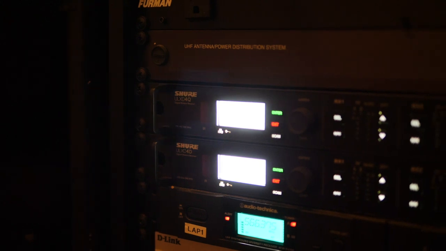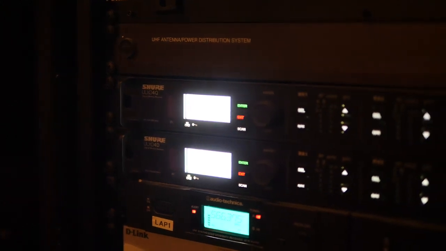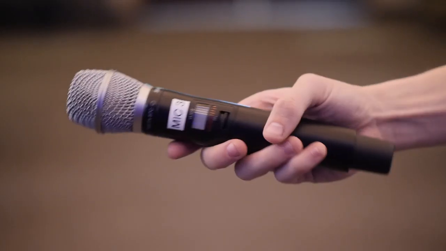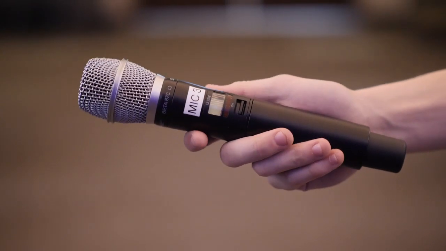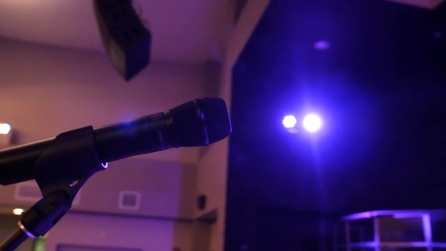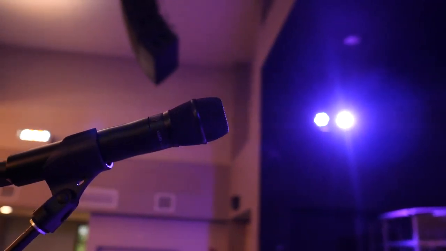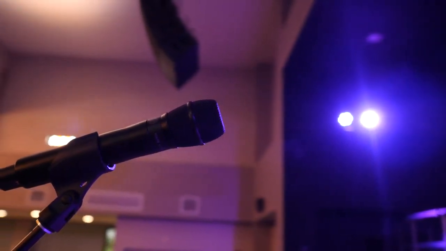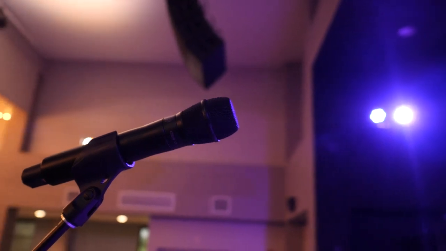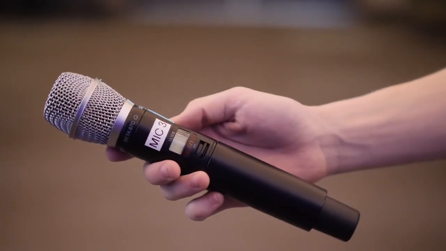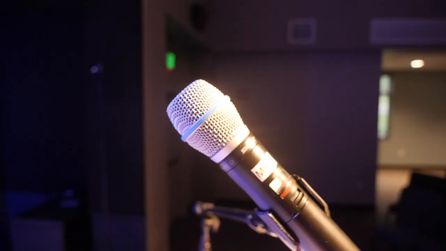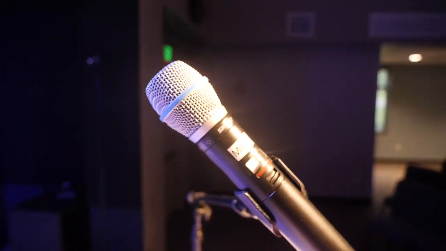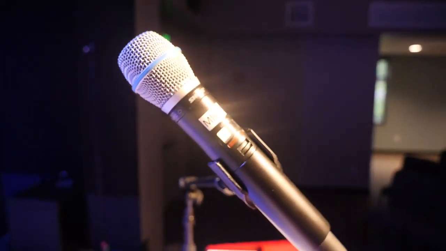For microphones, they use the Shure ULXD series, so every single one of their mics is wireless. The most interesting thing about their microphone setup is that they really utilize the removable capsules. So the Shure ULXD series microphones came with SM58 capsules, but they used to have Beta 87C capsules for their wired microphones, and so they put the Beta 87Cs on the SM58s because they thought they sound better.